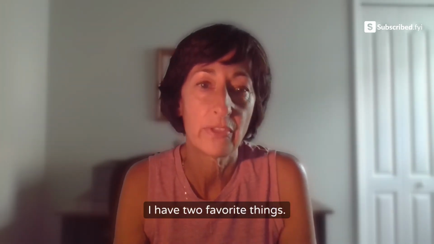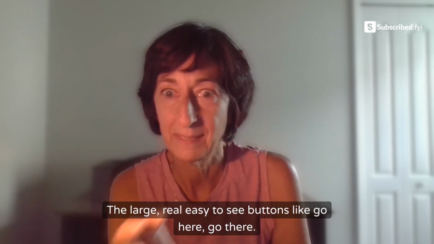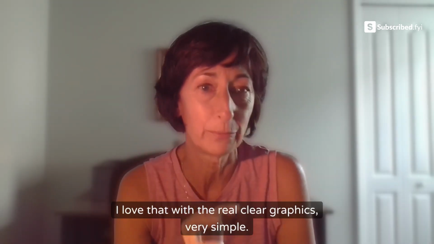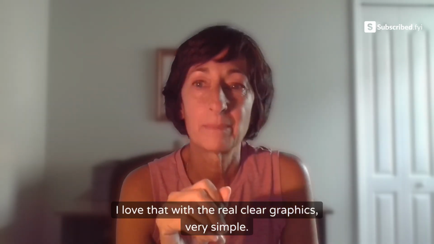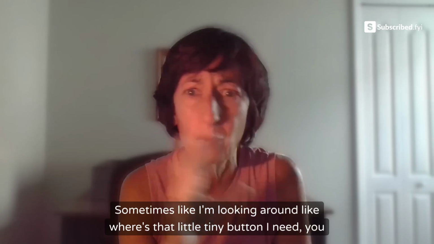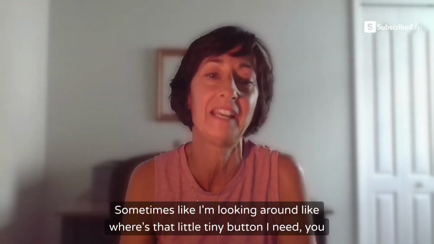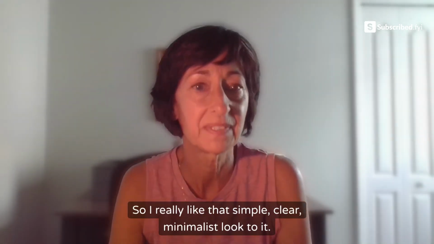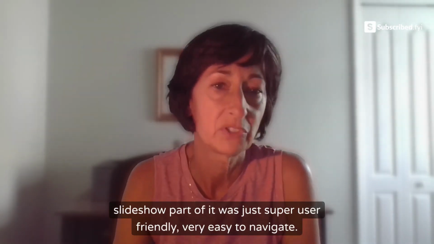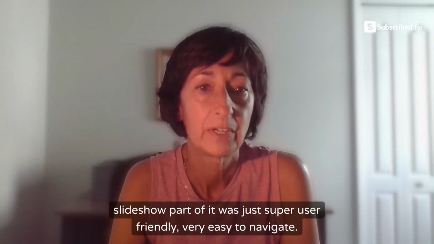I have two favorite things: the large, real easy to see buttons, like go here, go there. I love that, with the real clear graphics, very simple, so the page wasn't so cluttered. Sometimes I'm looking around like, where's that little tiny button I need? So I really like that simple, clear, minimalist look to it. The slideshow part of it just looked super user friendly, very easy to navigate.